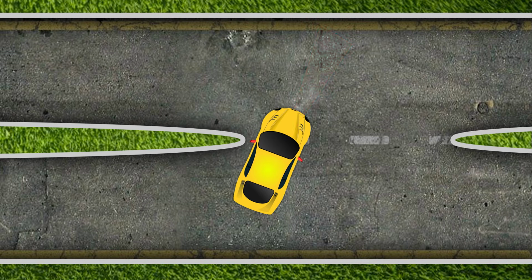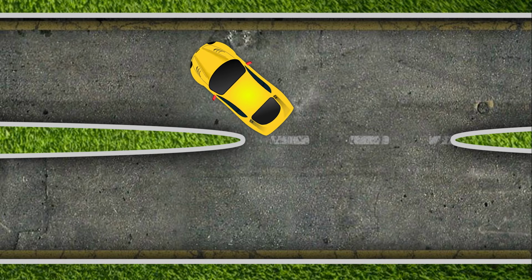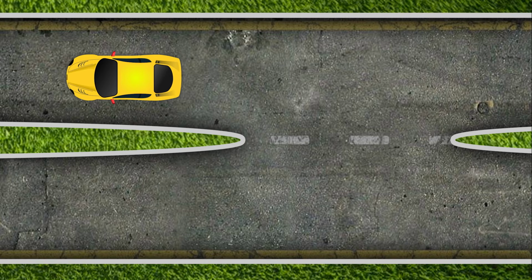Don't look straight ahead while turning. Instead, focus on your turning path. Look at the gap between your car and the median and adjust your steering based on that space. This helps keep your vehicle at a safe distance and prevents hitting the curb or crossing the lane.